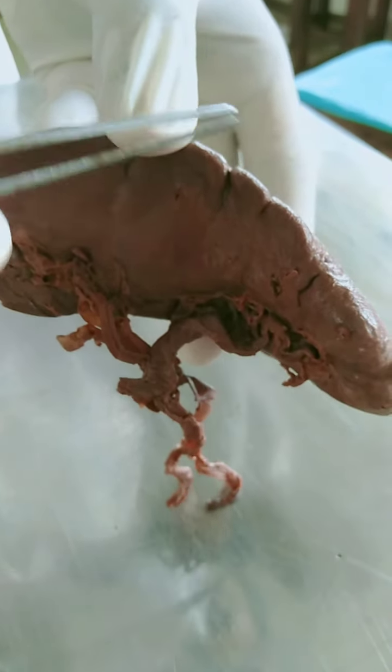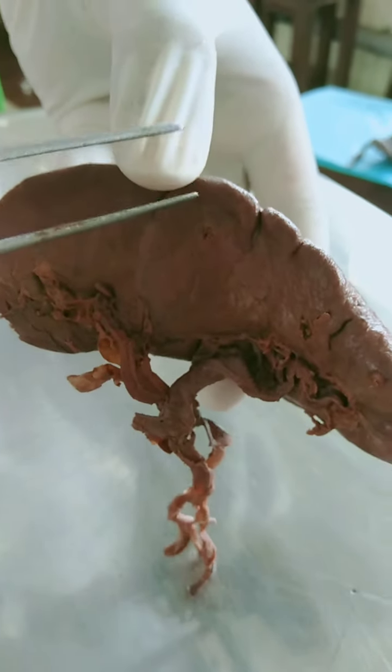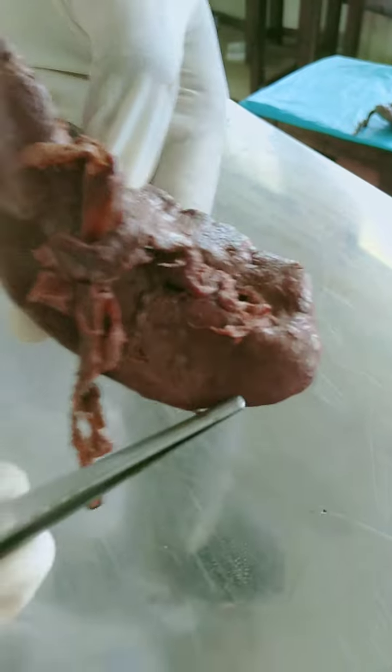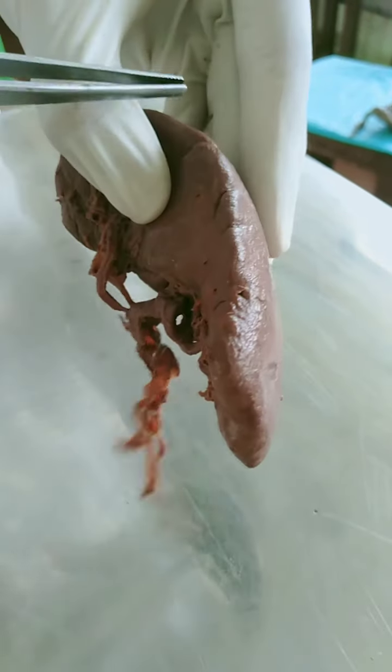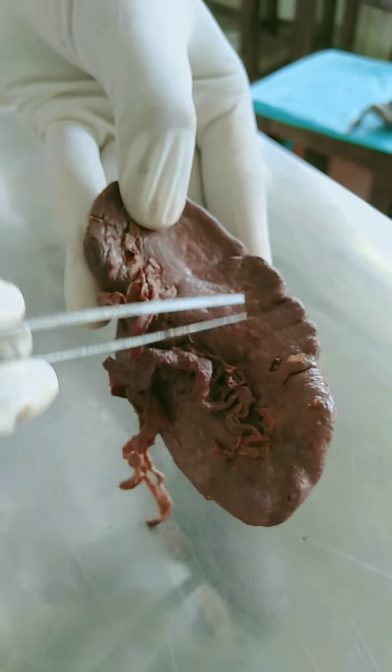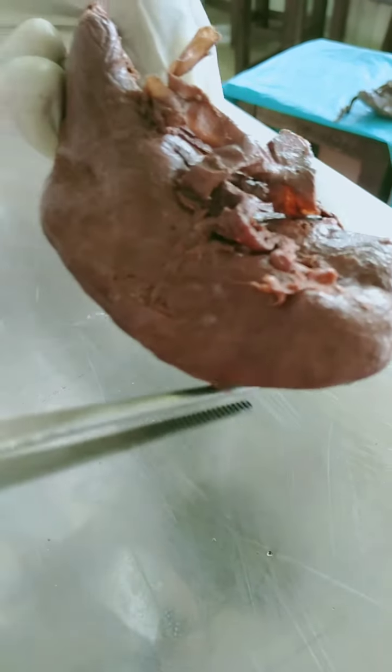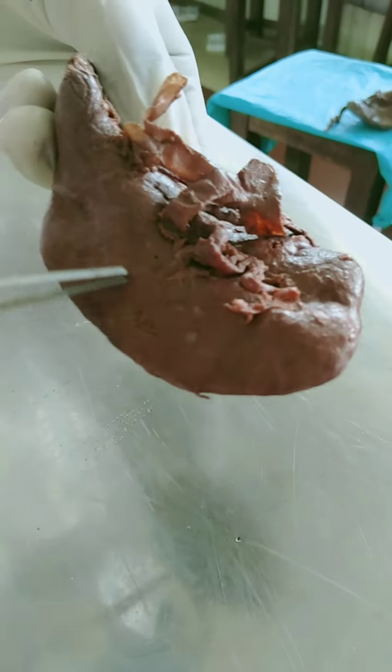Next we will see the borders. So there are 2 borders, a superior border here and an inferior border. So this superior border separates the diaphragmatic surface here from the gastric impression. This is the superior border, and the inferior border separates the diaphragmatic surface from the renal impression.